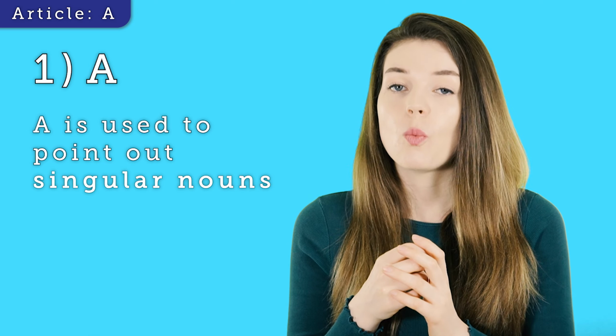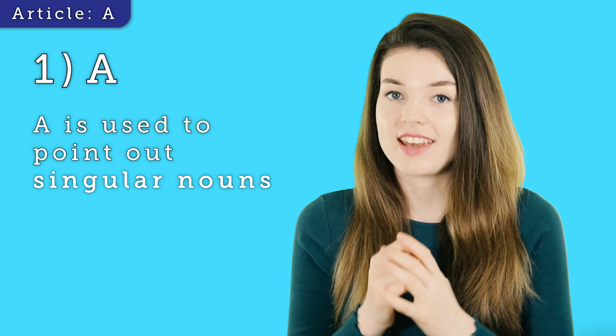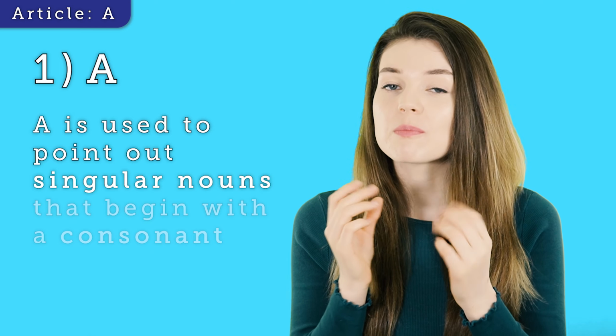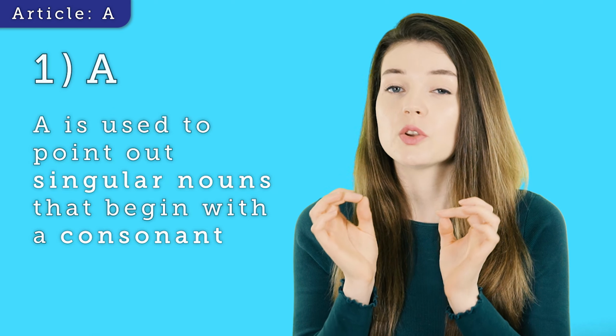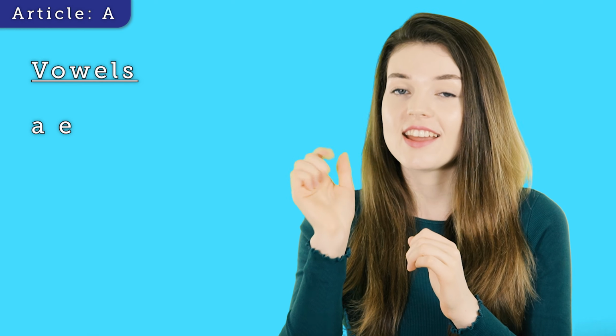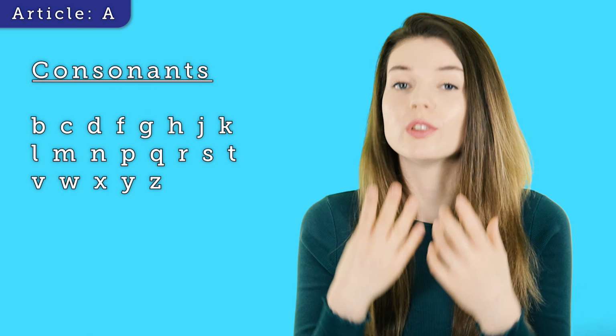So the first article that we are going to be focusing on is a. A is used when pointing out a singular noun, so just one noun, and they are nouns that begin with a consonant. Consonants are letters that are not vowels. So the vowels are A, E, I, O, U, and all of the other letters in our alphabet are called consonants.